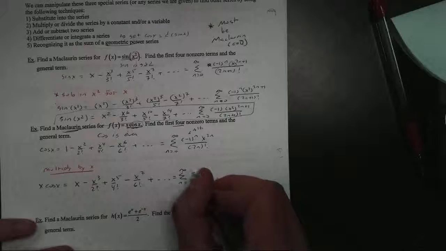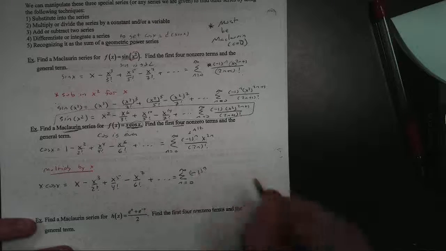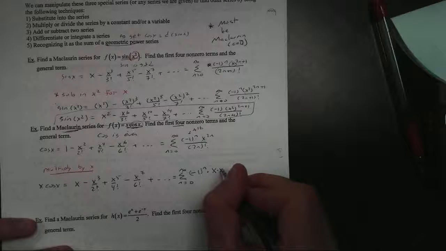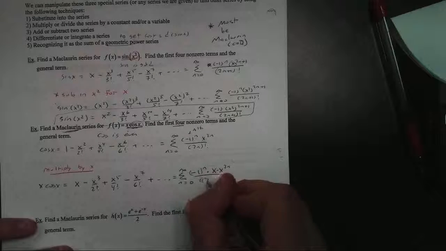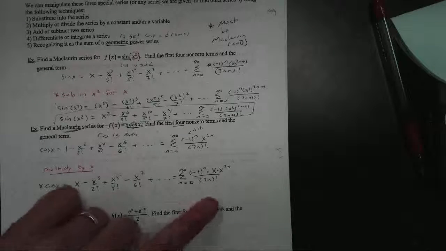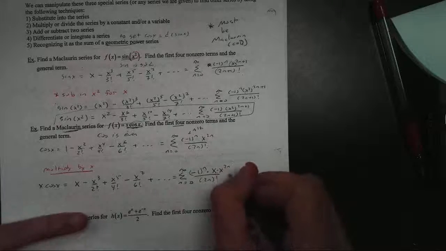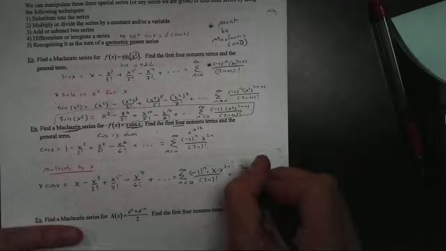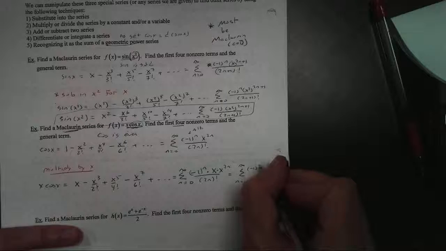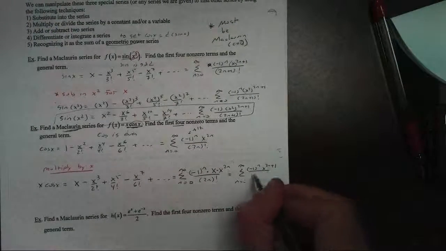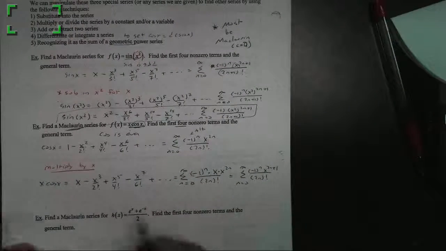Now, what's happening? I just multiplied by x, so negative 1 to the n, because it's still alternating. I just multiply by x. I go x times x to the 2n over 2n factorial. And you can leave it like this if you want. There's a lot of ways you can write this. So I could write this as the sum from 0 to infinity of negative 1 to the n of x to the 2n plus 1. Whoops, let me turn the light on here. Hold on. There we go. I could write that as x to the 2n plus 1 over 2n factorial.